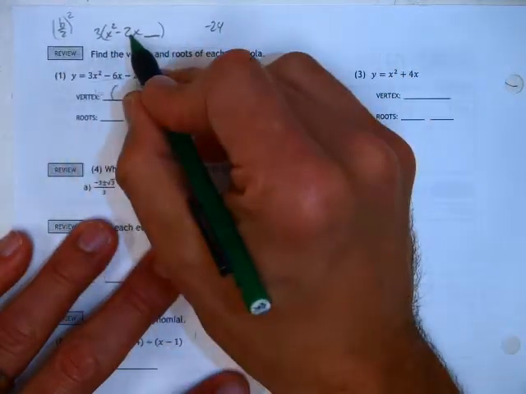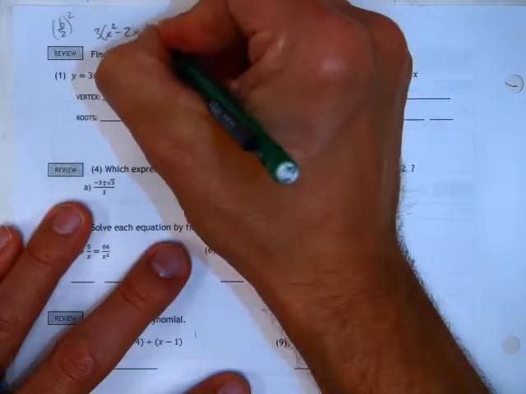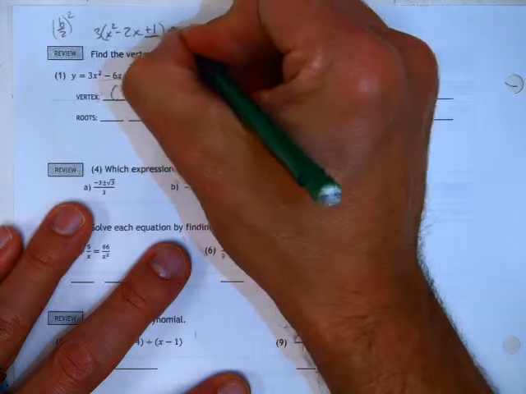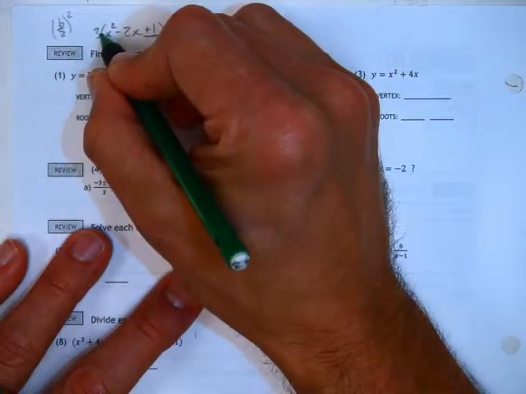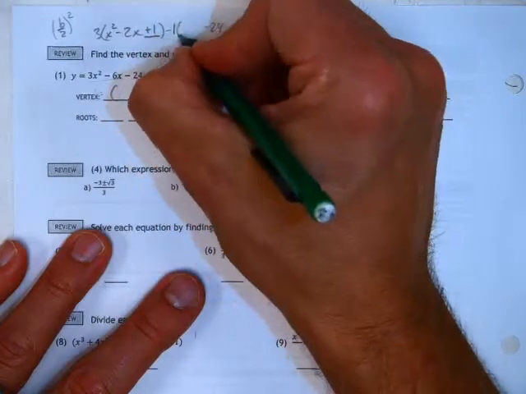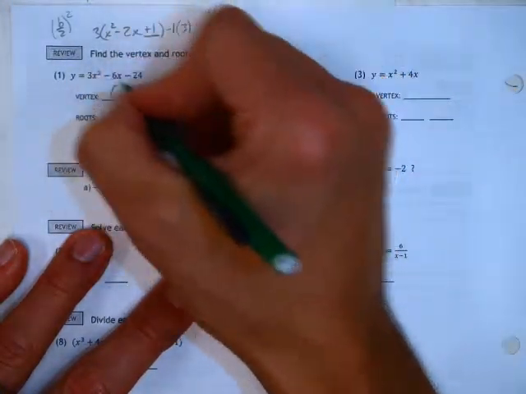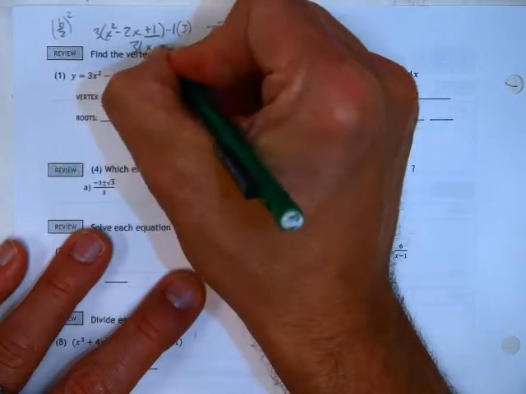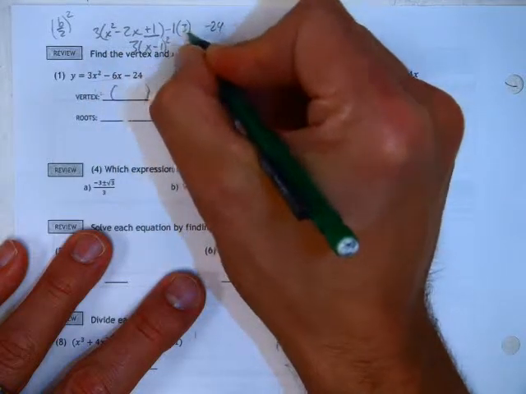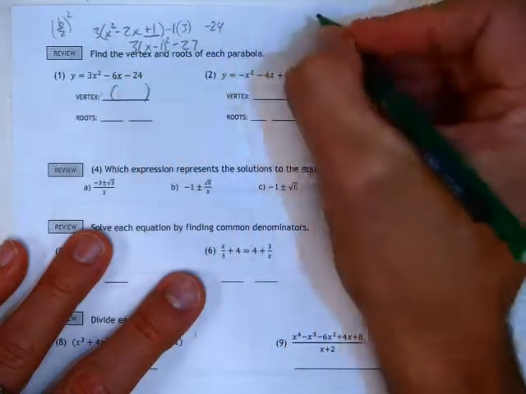b over 2 squared. Negative 2 divided by 2 is negative 1. Squared is a plus 1. To keep our scale balanced, we're going to turn around and subtract 1. But that's not just a 1 by itself. It's a 1 times 3. So I'm going to turn around and subtract a 1 times 3. Okay, so to clean this up, the equation I was referring to earlier, 3 parentheses, x minus 1 quantity squared. That's a minus 3 and a minus 24, or a grand total of minus 27.